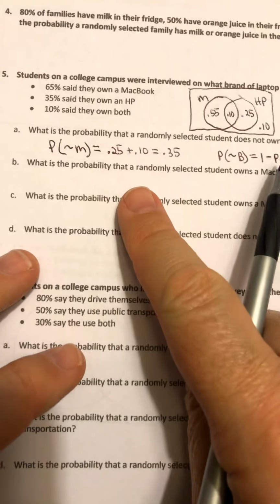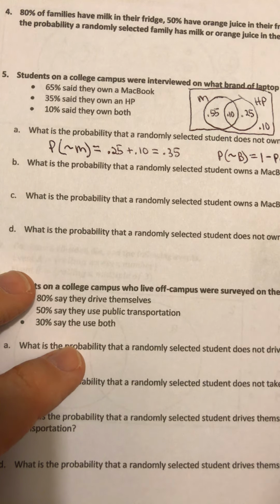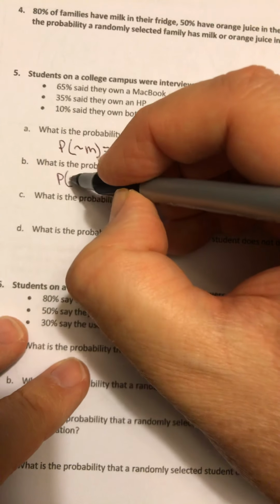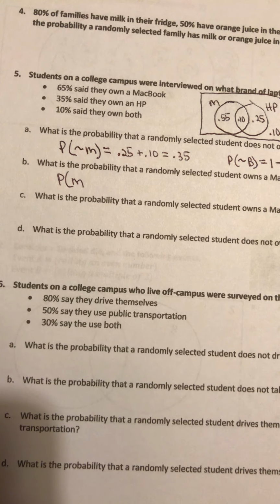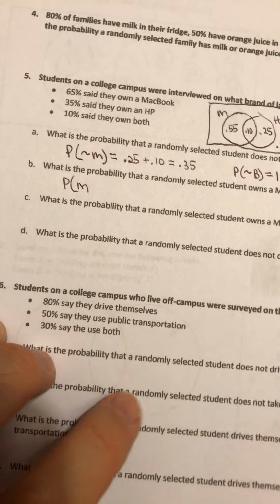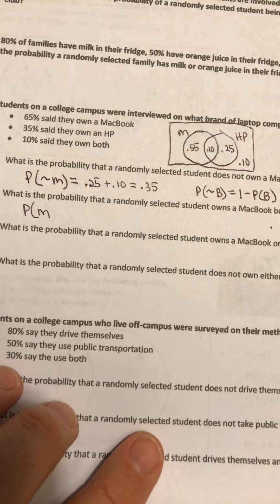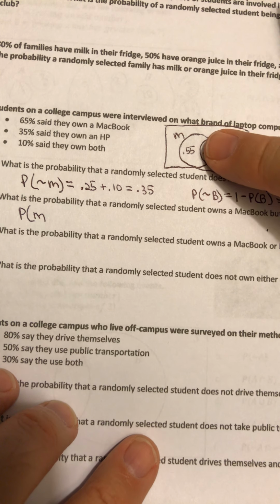What is the probability that a randomly selected student owns a MacBook but does not own an HP? So probability of owns a MacBook but does not own an HP. Now, you can just look at these pictures sometimes if you want to. Probability that owns a MacBook, but not an HP.